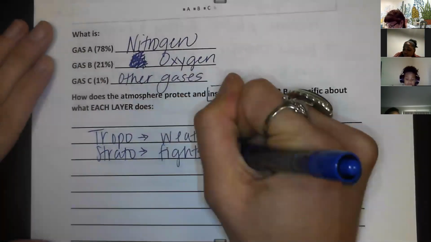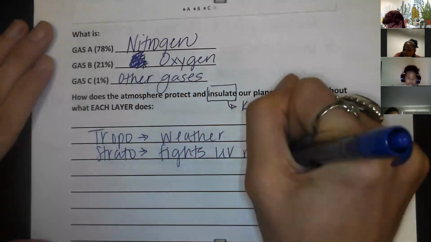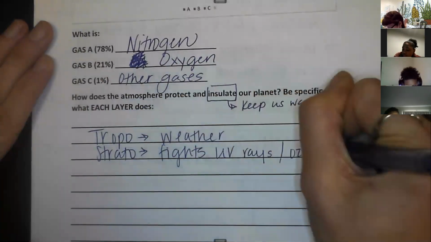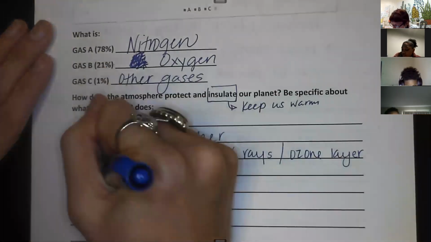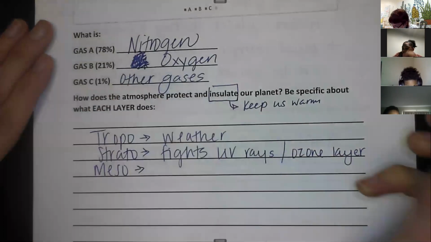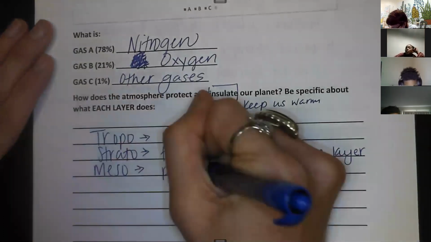What does it have in it? Very good. The mesosphere. Very good. Protects from meteors.